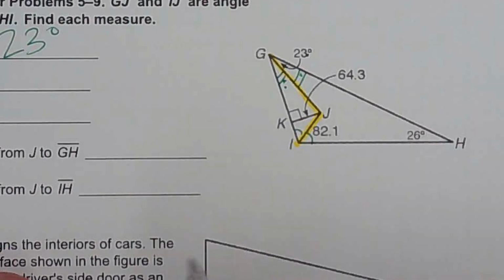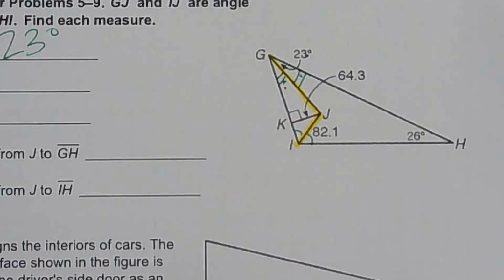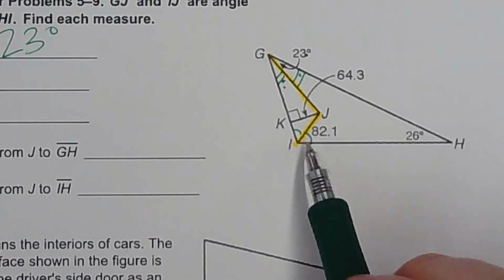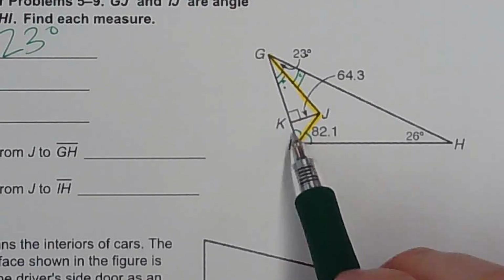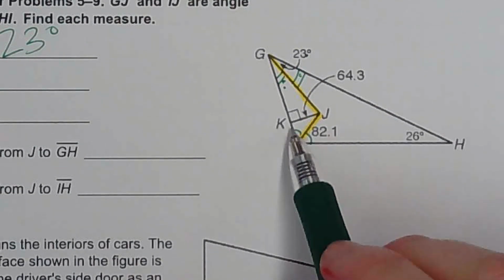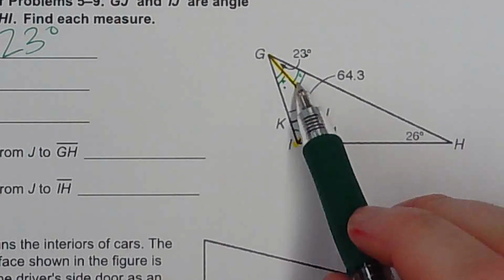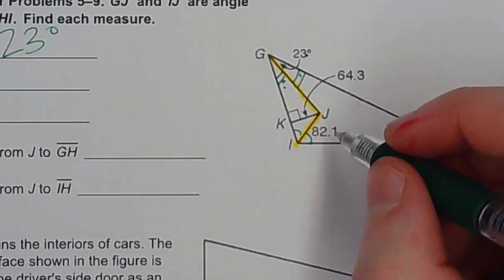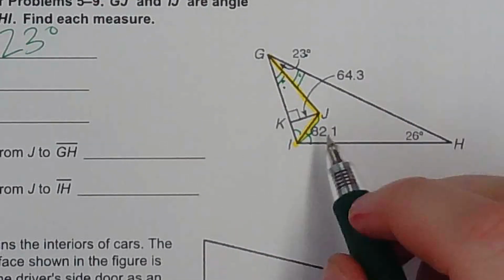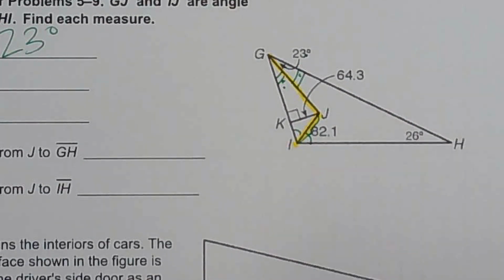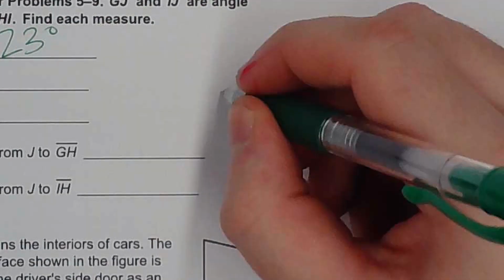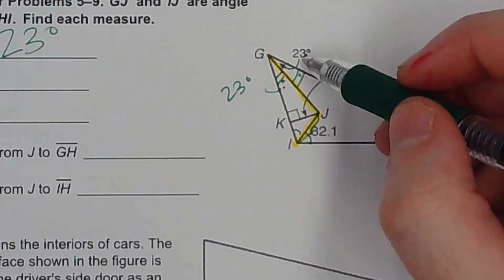Taking a look at 6, JIK. We want to find that measure. Well, same idea applies. These two are equal. So if we knew the angle measure of this one or this one, we could do it like we did last time, right? But we don't know that. This is actually referring to this length right here. So that 82.1 is how long that is. Okay, so we don't know the angle measure here. But we can figure it out. We said this one's 23, right? We did that in our last problem. And so 23 and 23 makes 46.